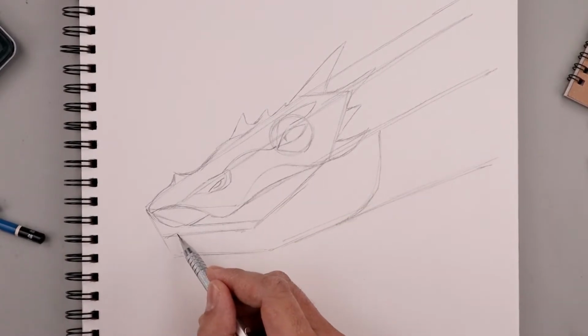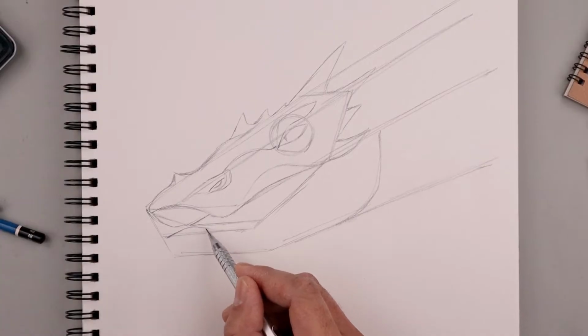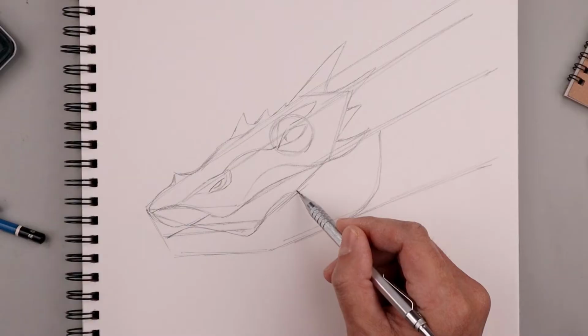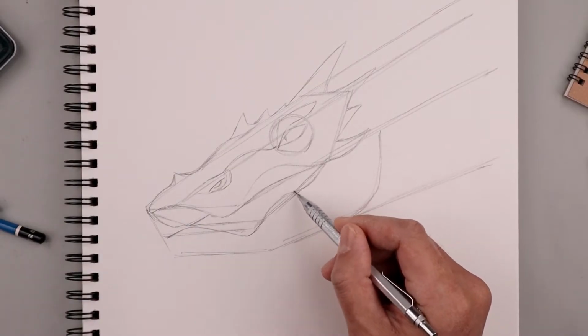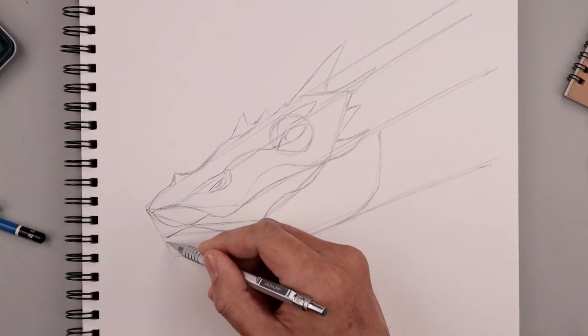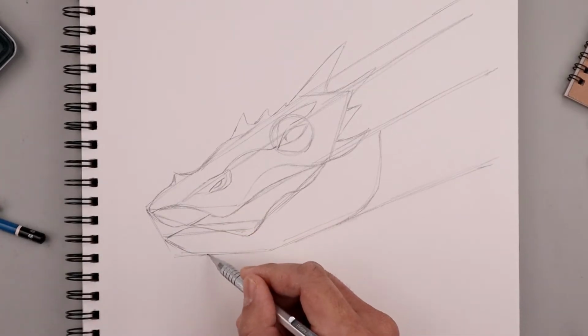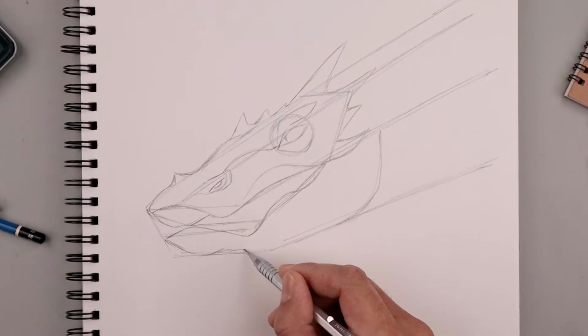Let's go back and at the lower lip, going up and down. Just working our way towards the corner of the mouth. Let's go back to the chin. We're going to round this out, coming in towards the chin. Pull this up, and then around the jaw.